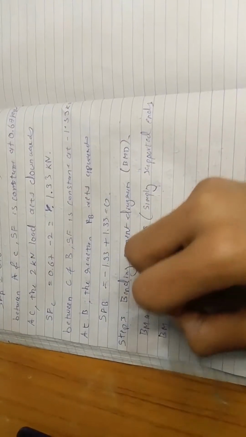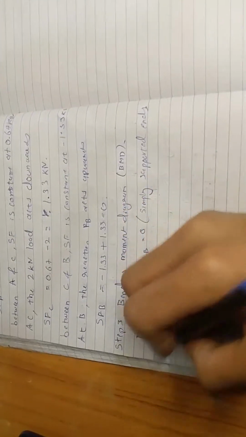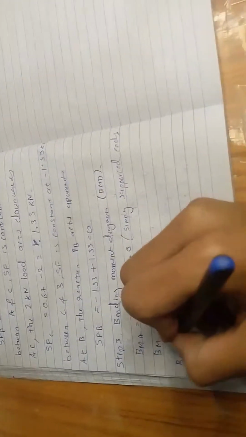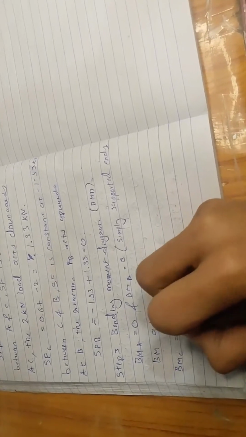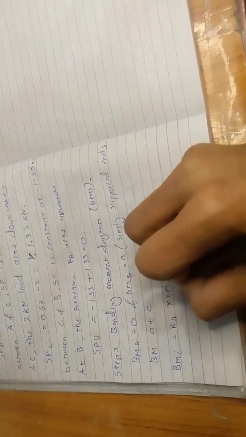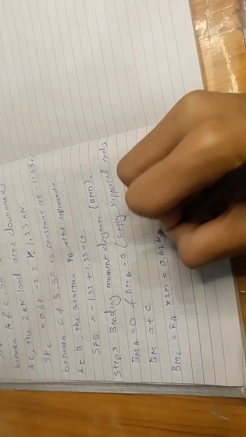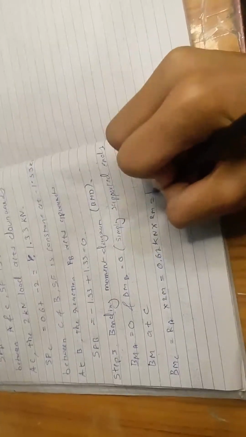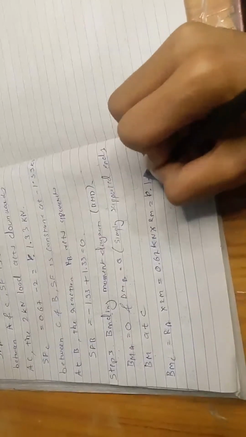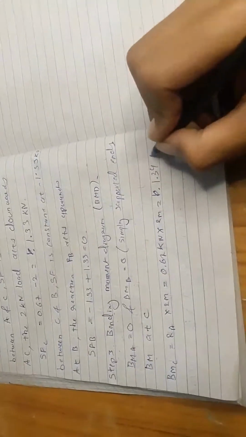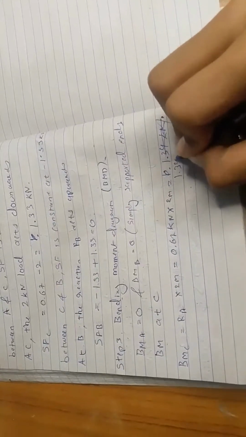Bending moment at C, BMC, is equal to RA into 2 meter, which is 0.67 kN into 2 meter, which is 1.34 kN meter. I think the unit is not showing. It should be kN dot meter. 1.34 kN dot meter. Okay, then we will find the answers.